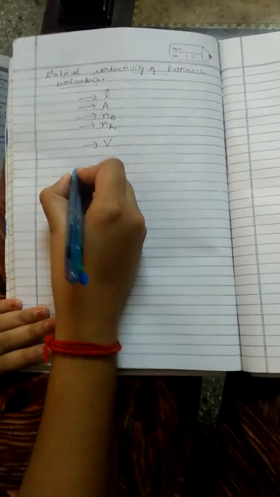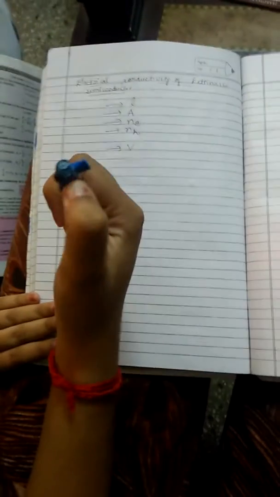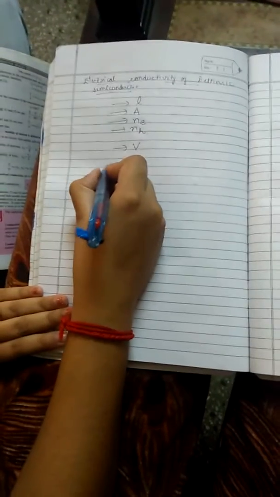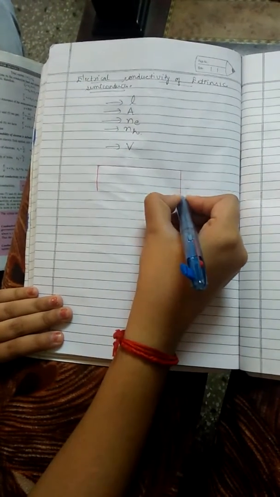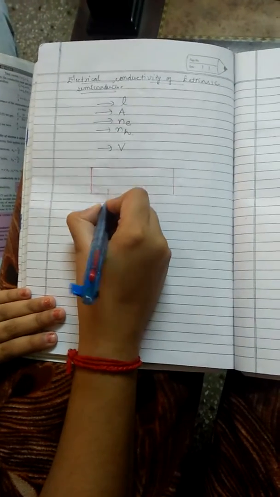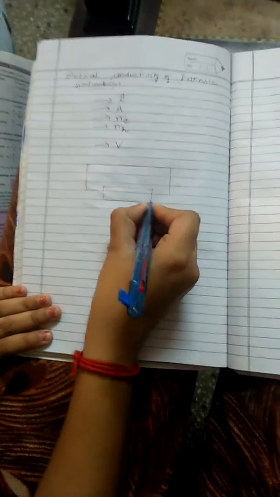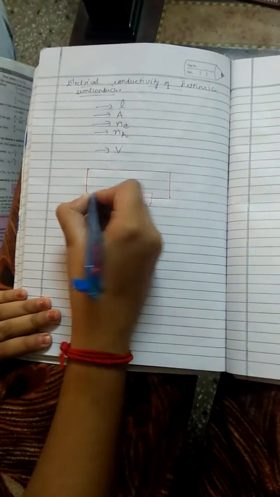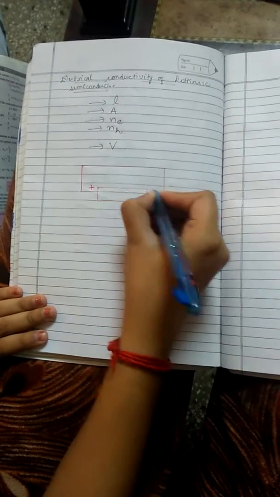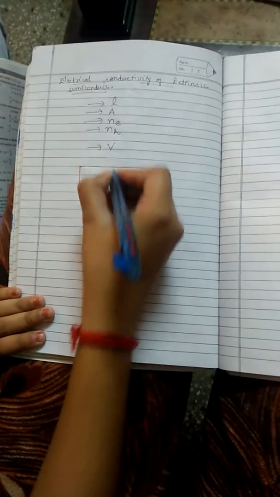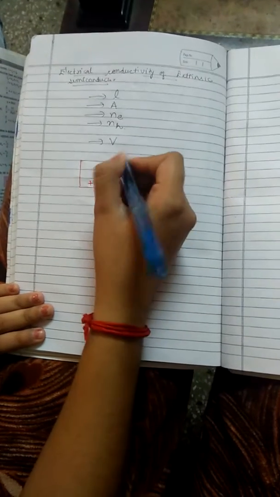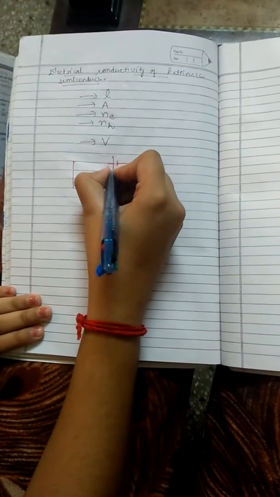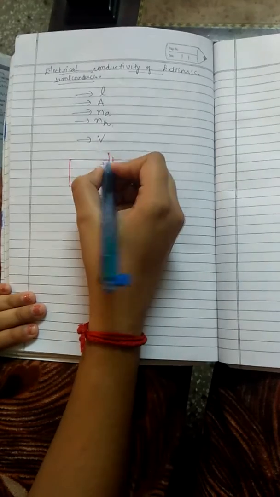Now make a figure. This is the positive terminal of the battery and this is the negative terminal of the battery.